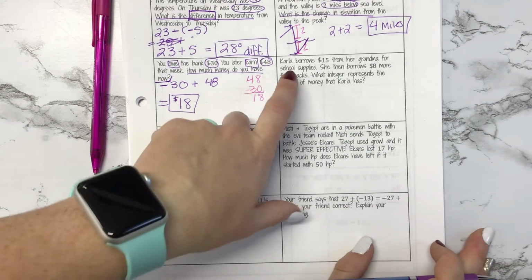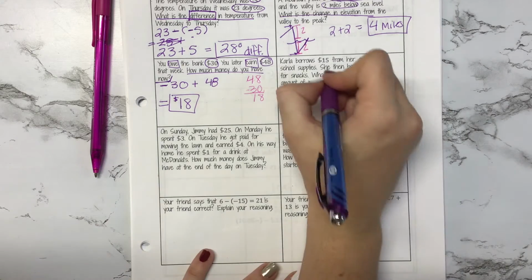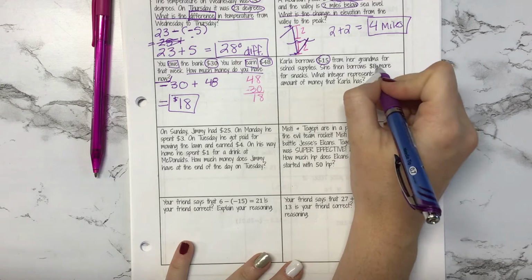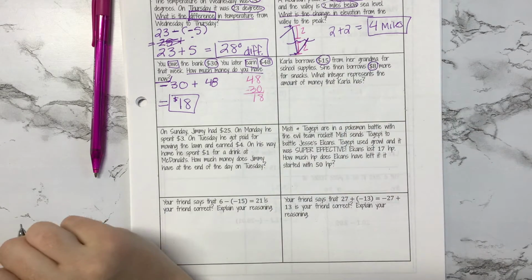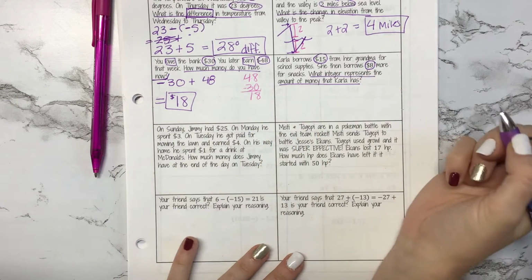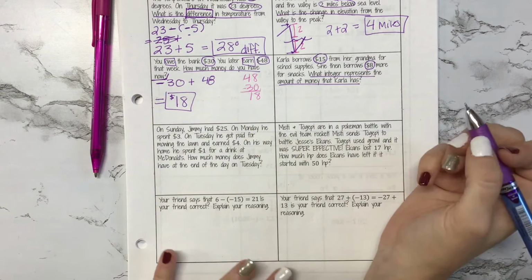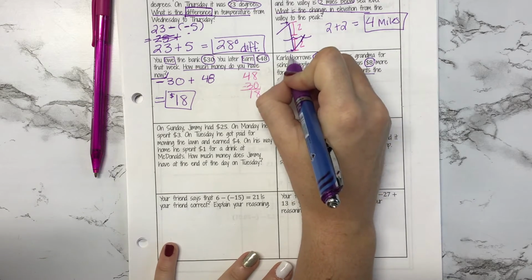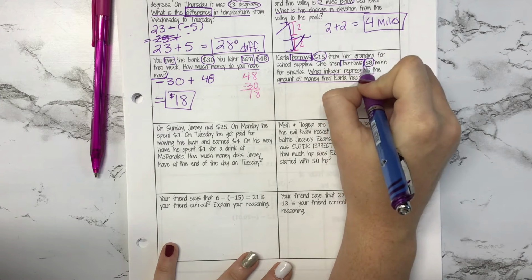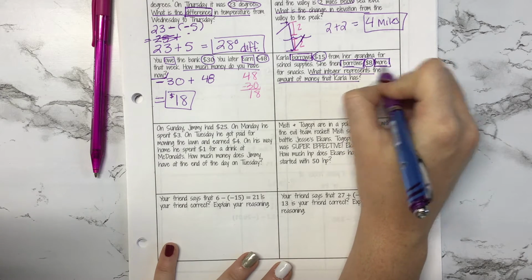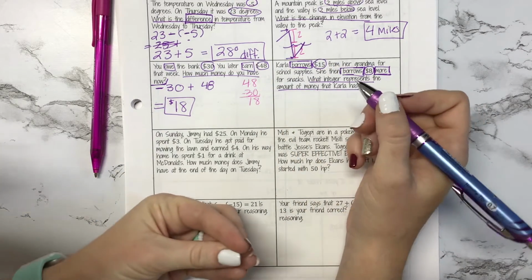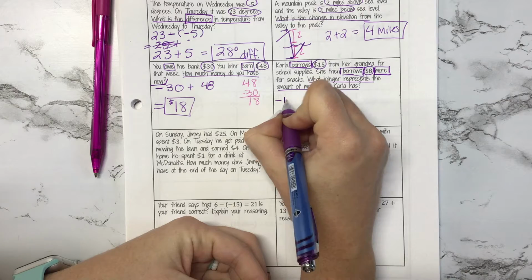Okay. Next one. Carla borrows $15, so circle our 15, from her grandma for school supplies. She then borrows $8 more for snacks. Our question is, what number represents the amount of money that Carla has? All right, so she borrowed $15, and then she borrowed $8 more. Okay. So borrowing is the same as owing, so it's a -15.